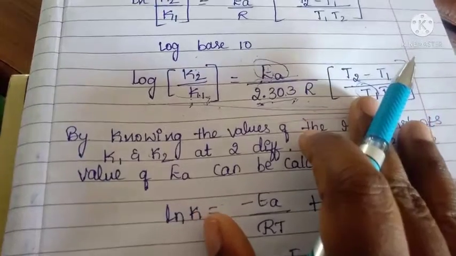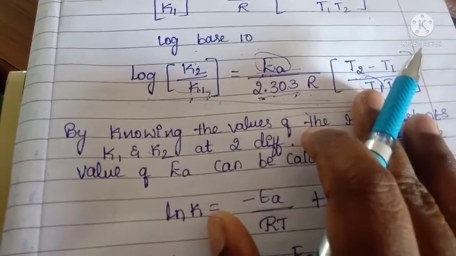This is all about the last class. So in today's class we move on to the problems using these equations.